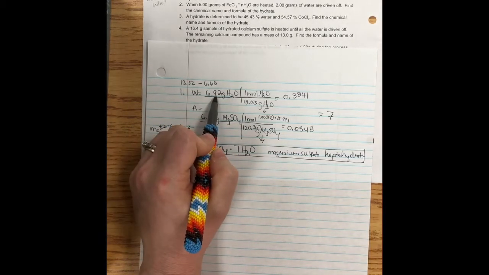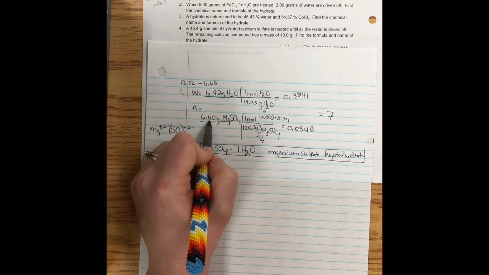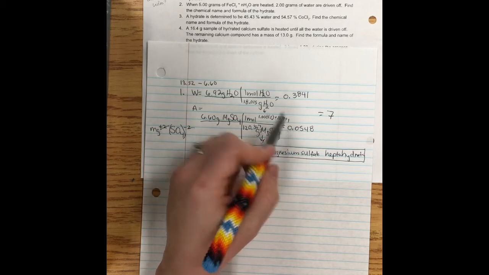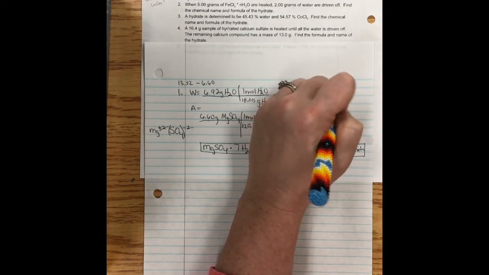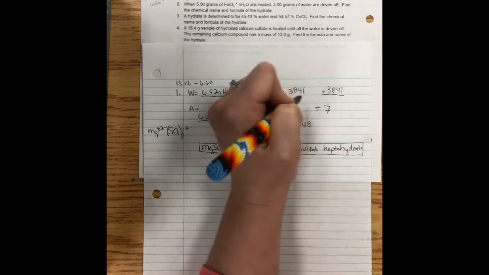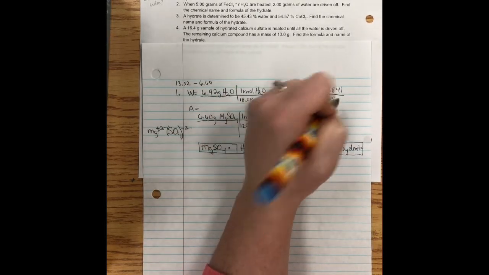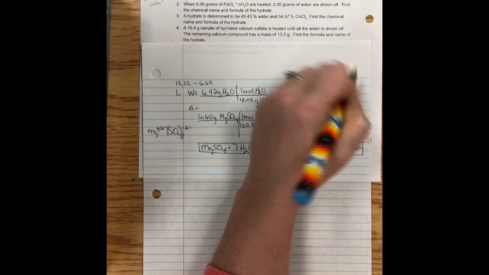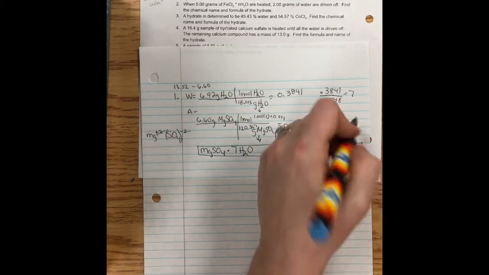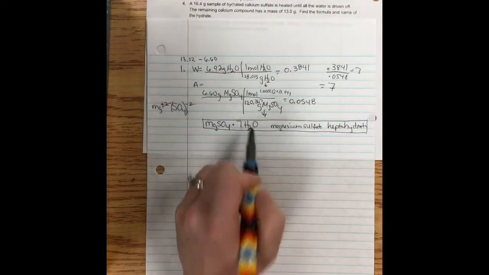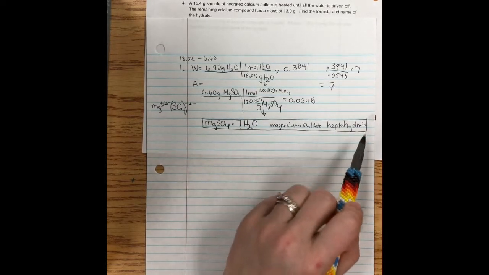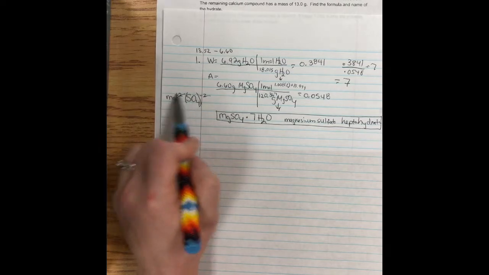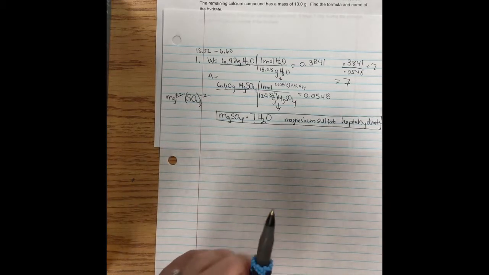So this is my answer. I found the grams of water, turned it into moles, found the grams of anhydrate, turned it into moles, took water divided by anhydrate, so I had 0.3841 divided by 0.0548. It gave me 7, so 7 became my hydrate number. 7H2O, and that was heptahydrate. Magnesium sulfate heptahydrate. And also remember that I balanced my charges, so that I got my answer.